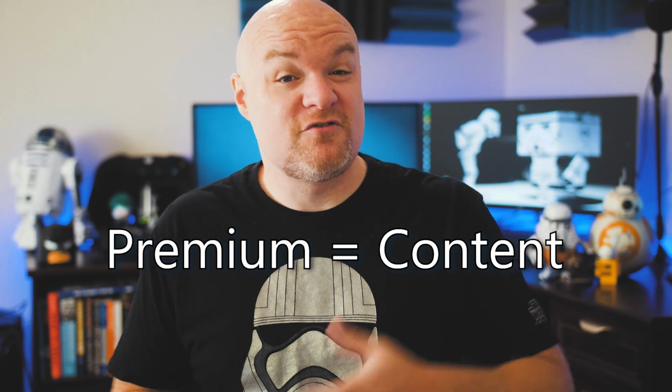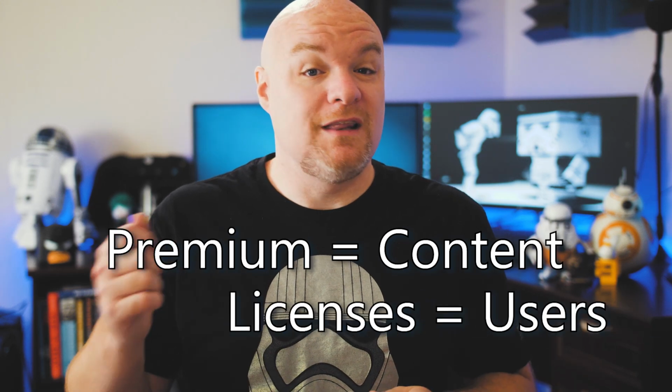And I think this comes back to something I've mentioned before, that Power BI Premium is for content and licenses are for users. So think about that for a second. We can share dashboards to external users. Granted, both ends need pro licenses, but I can share a dashboard to an external user outside of my organization.